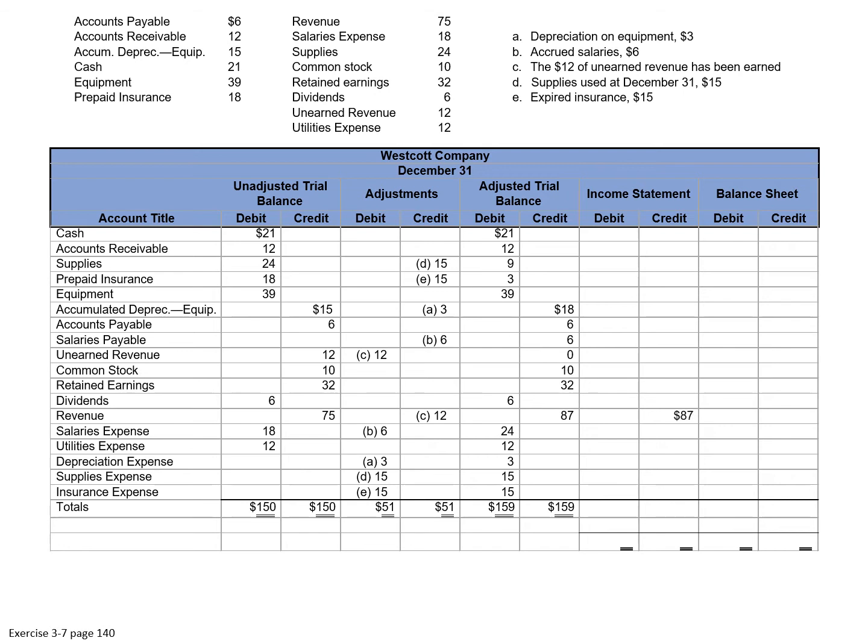We're still doing good. All right, so now what they want us to do is transfer these accounts to the appropriate side, whether it's income statement or balance sheet. So let's start with income statement: revenues less expenses. Our revenue account, our $87 credit goes there. Our expenses: $24 of salary expense, $12 of utilities, $3 of depreciation, and $15 of supplies and insurance.